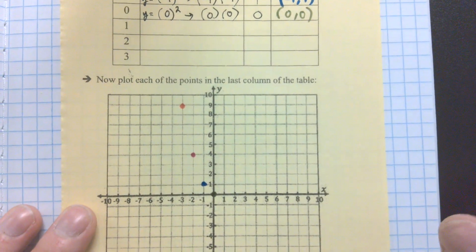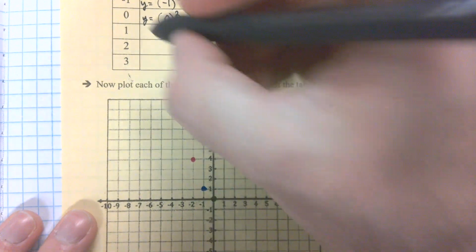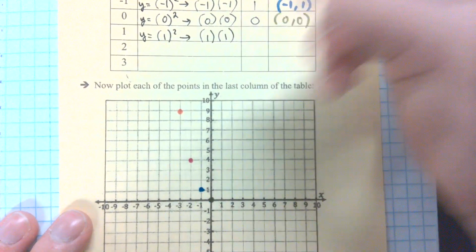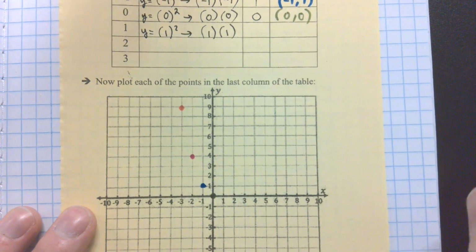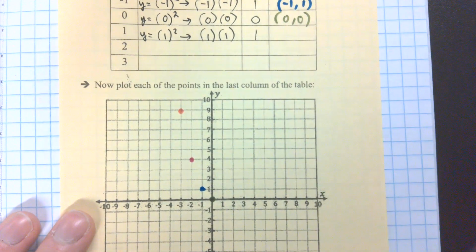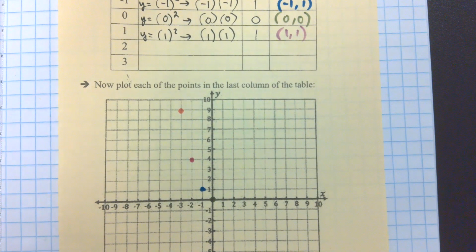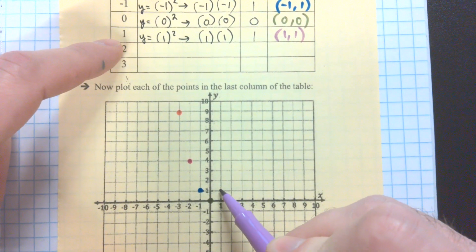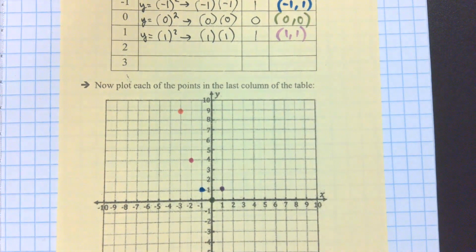Give me a thumbs up if you're with me so far. Good. Let's plug in 1. Y is equal to 1 squared. That's just 1 times 1. Everybody, what's 1 times 1? 1. There we go. That sounds a lot better. So what's my solution here? 1, 1. Input of 1. Output of 1. 1, 1. Hopefully you start to see this little U shape forming on your graph.